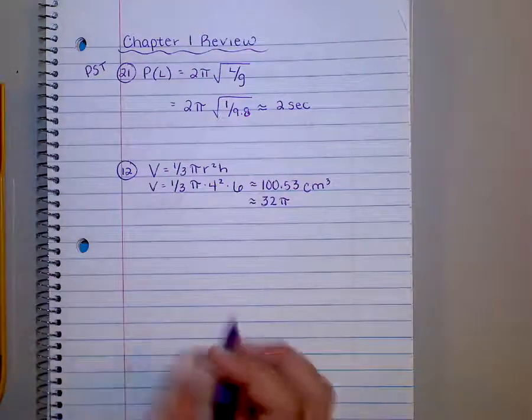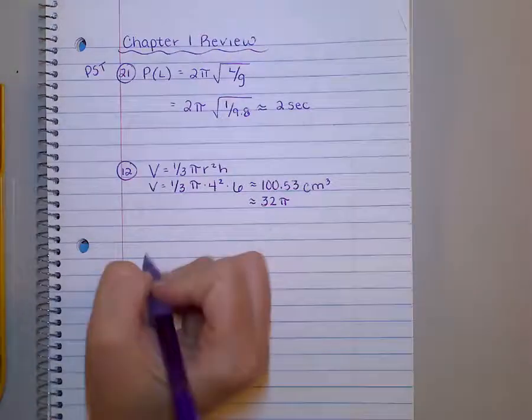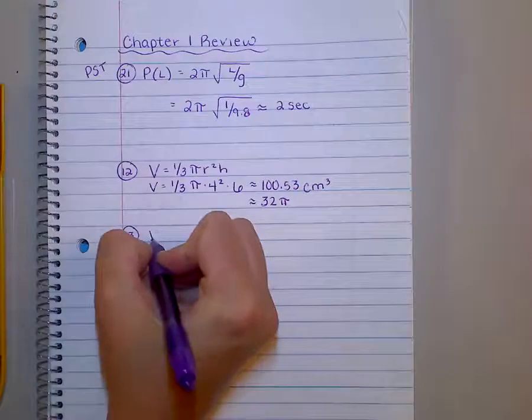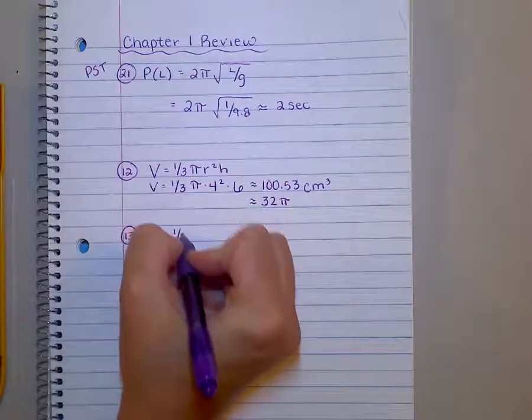Number 13 is the one I probably wanted to talk about the most here. 13 says, what is a reasonable domain for R? So let's go back to here.